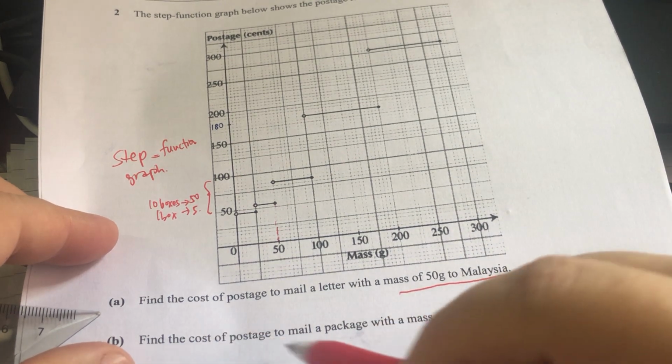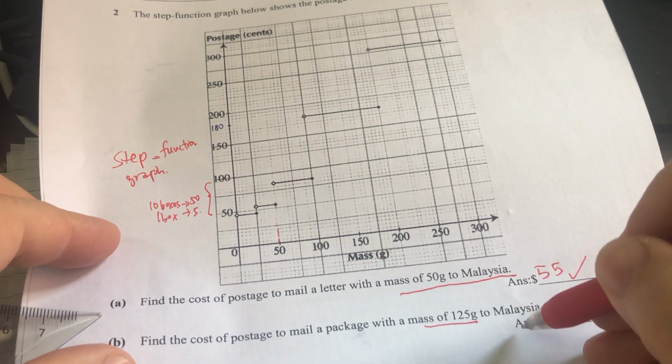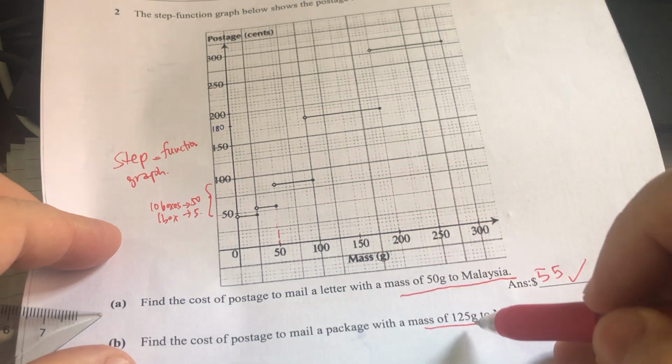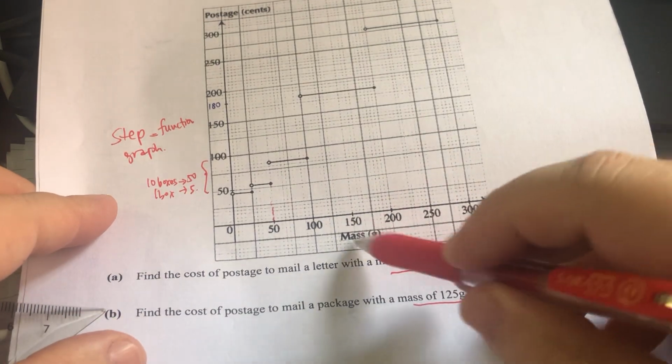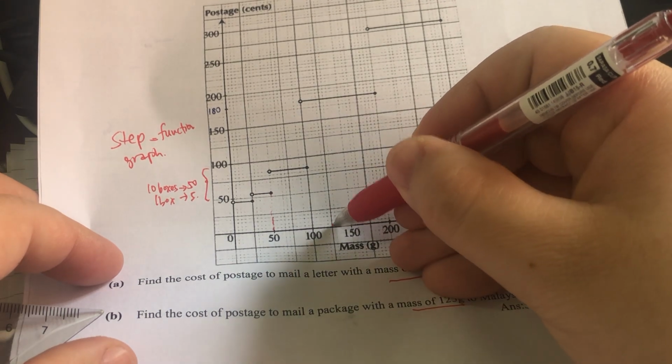Now find the cost to mail a package with 125 grams to Malaysia. Then you see where's 125. Again, look here, this is mass, so you want mass, right? So you look at the mass scale. 100 is here, 150 is here, so this must be 125.